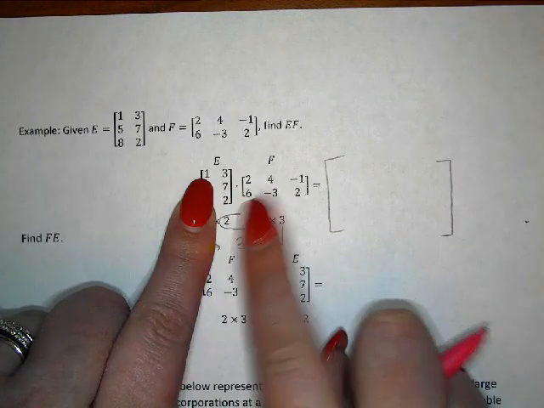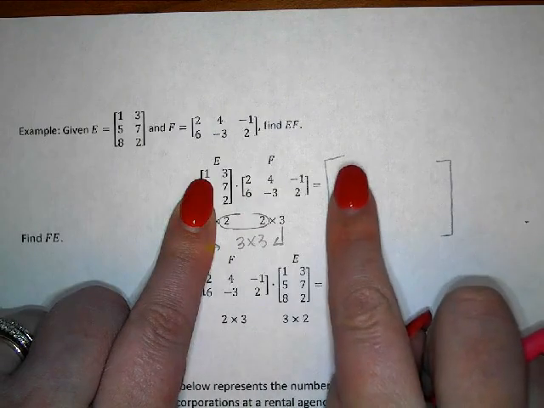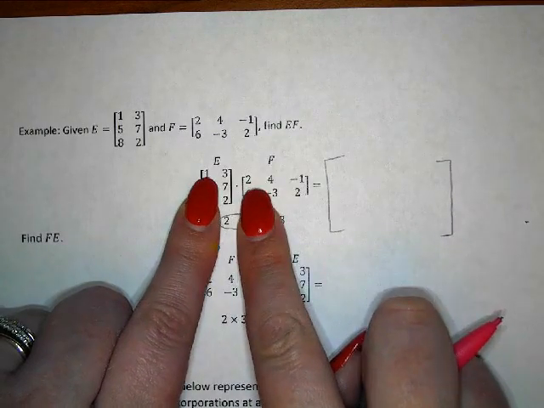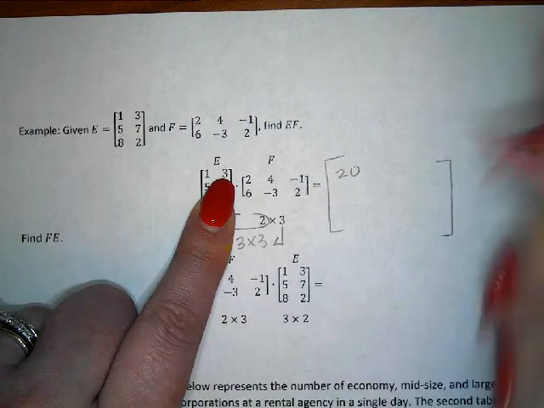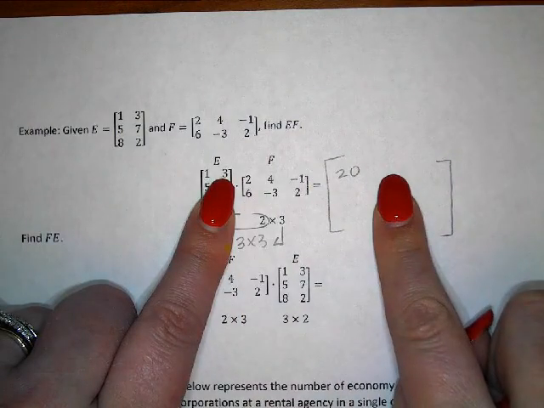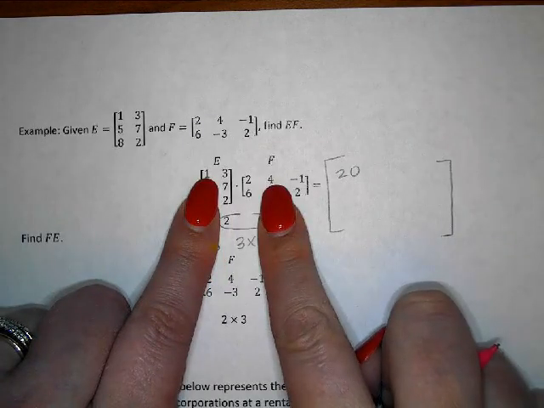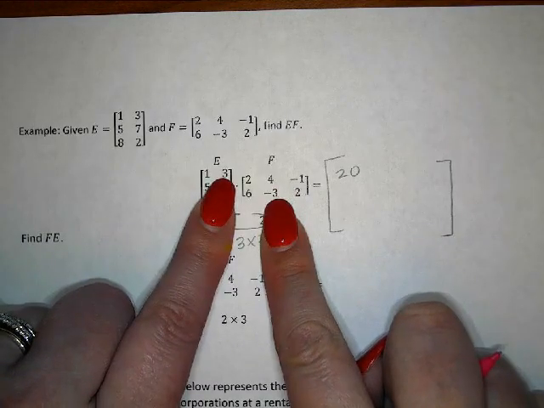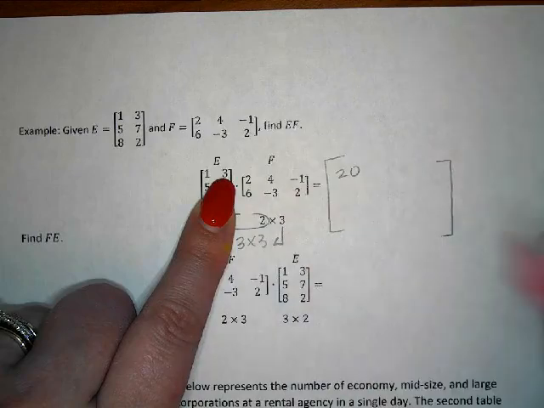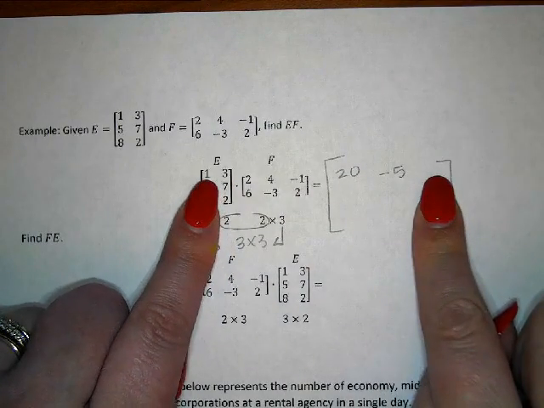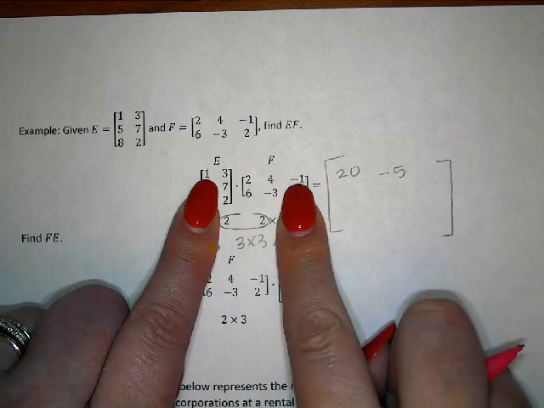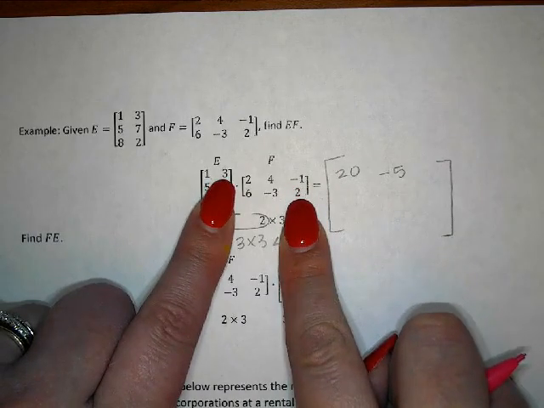So in the first row, first column, I'm going to have 2 plus 18 is 20. First row, second column, 4 minus 9. First row, third column, negative 1, 6 is 5.